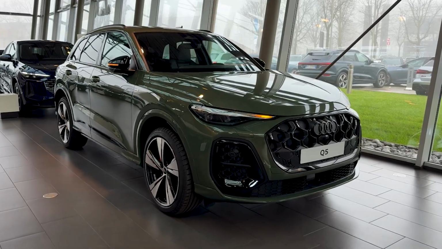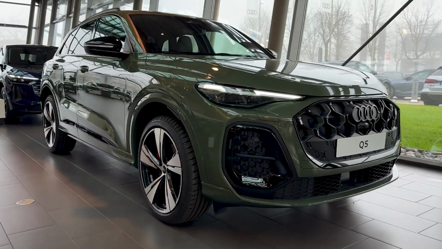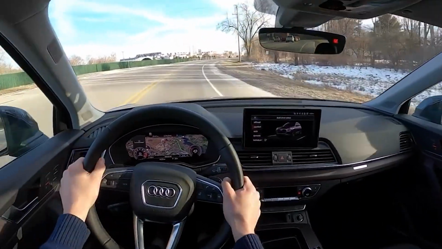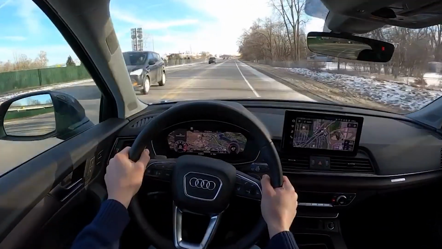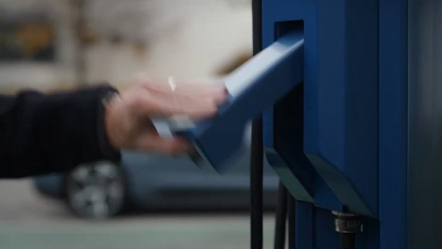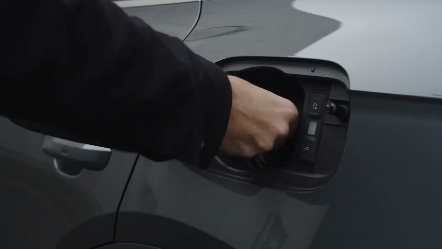The 2021 Q5 TFSIe carries about 19 miles of electric range. The 2022 stepped up to 23. Most owners drain that on the highway and arrive in town running on petrol. Battery hold costs nothing to activate and changes how efficiently you use a powertrain you already paid for.